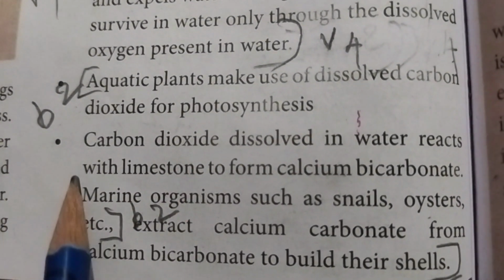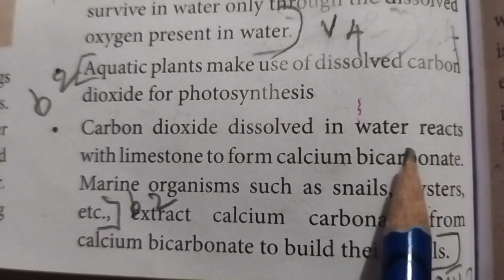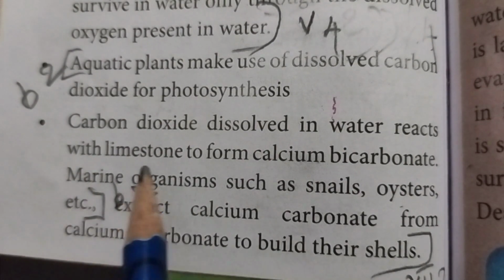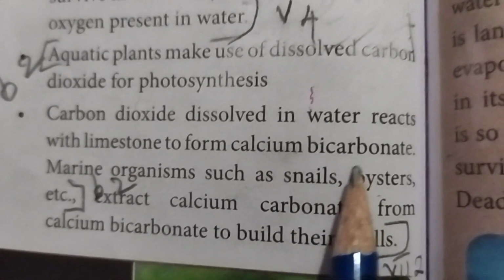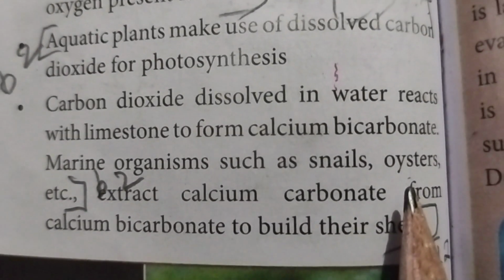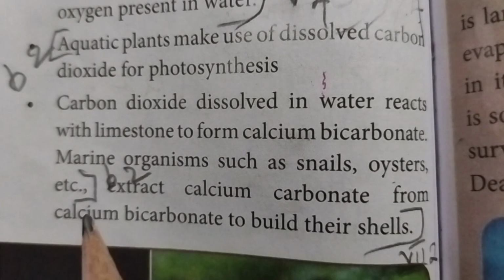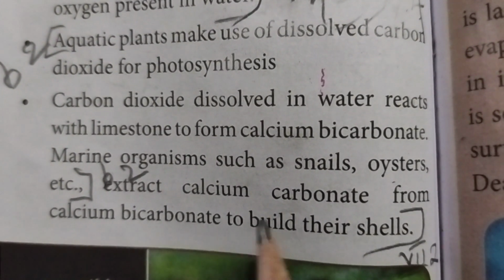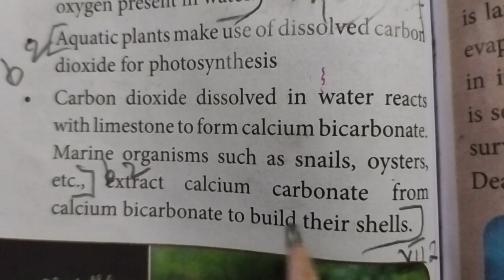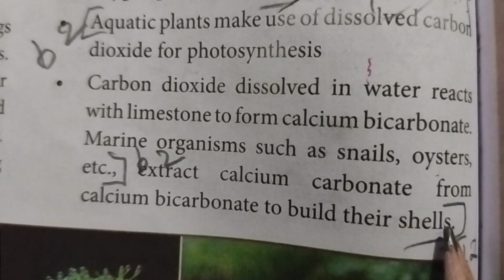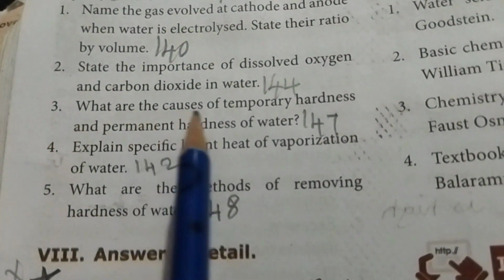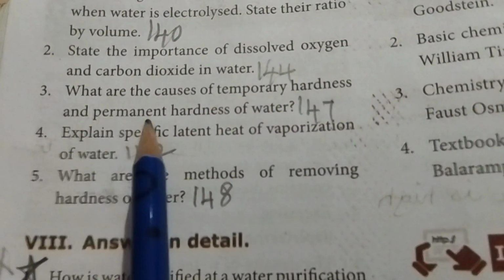Next point, carbon dioxide dissolved in water reacts with limestone to form calcium bicarbonate. Marine organisms such as snails, oysters, etc., extract calcium carbonate from calcium bicarbonate to build their shells. Up to this, 7th Roman letter second question answer. Third question, what are the causes of temporary hardness and permanent hardness of water?